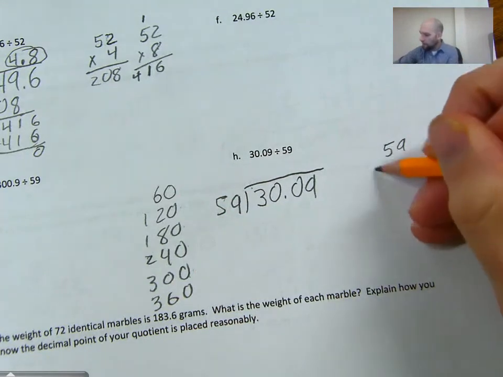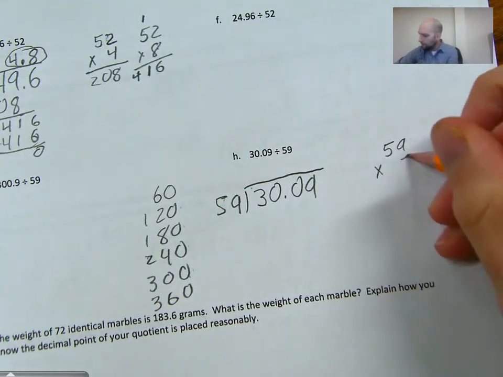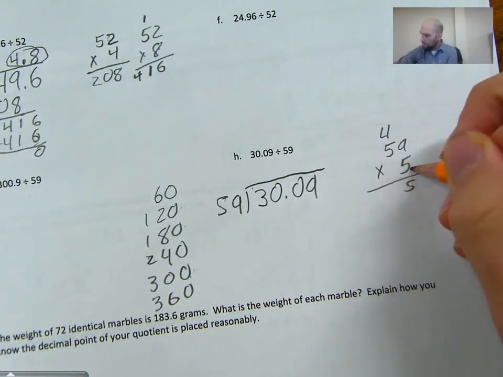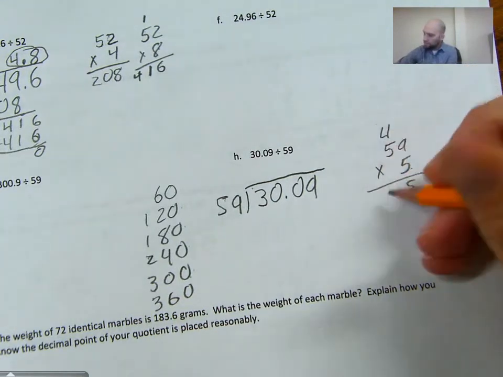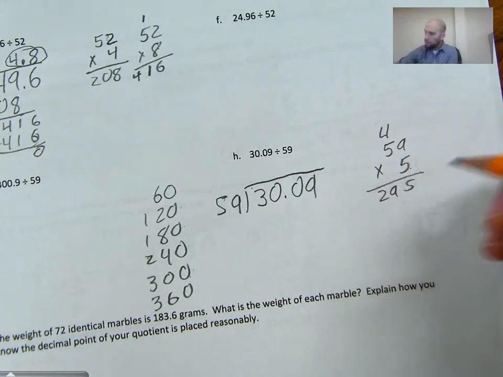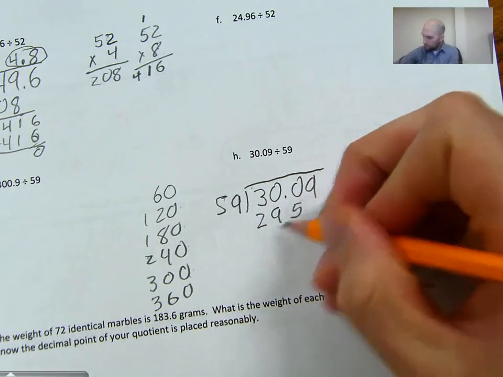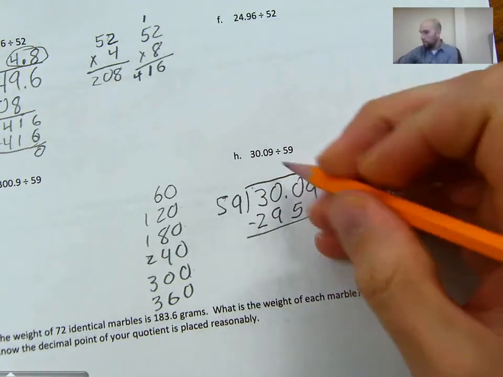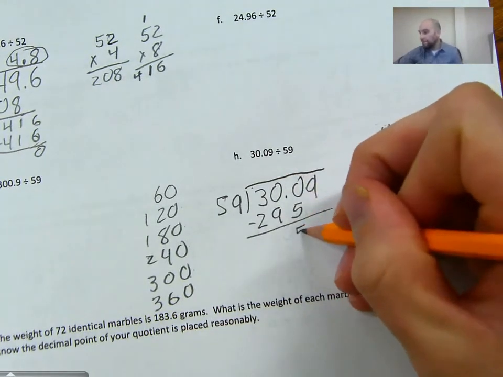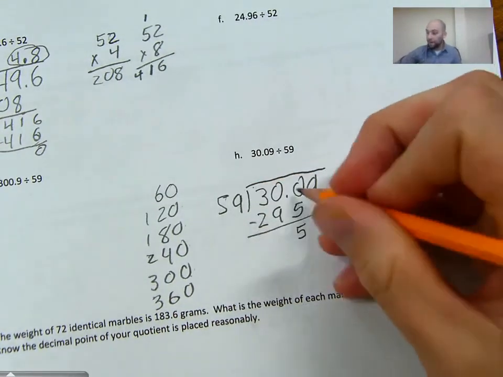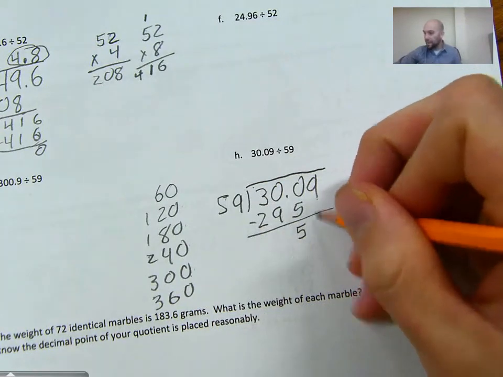59 times 5. 5 times 9 is 45, 5 times 5 is 25 plus 4 is 29. 295. Subtract that. 300 minus 295 is 5. 59 won't go into 5, but I can bring down this 9.